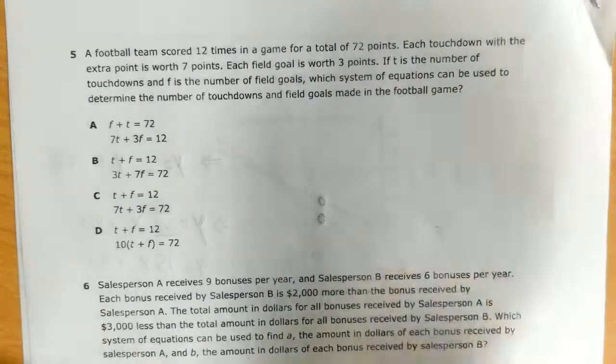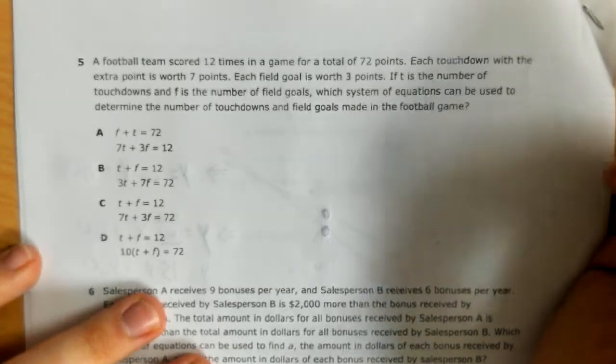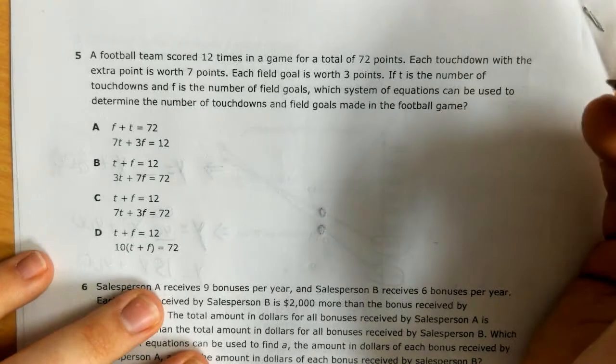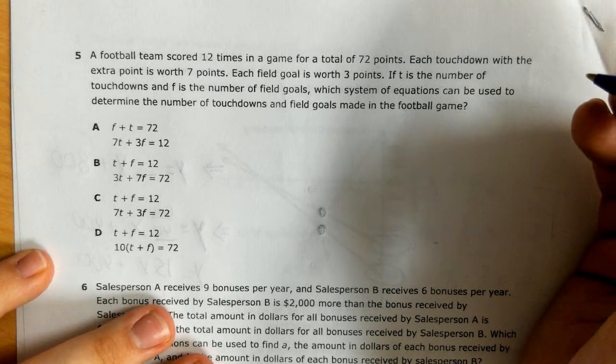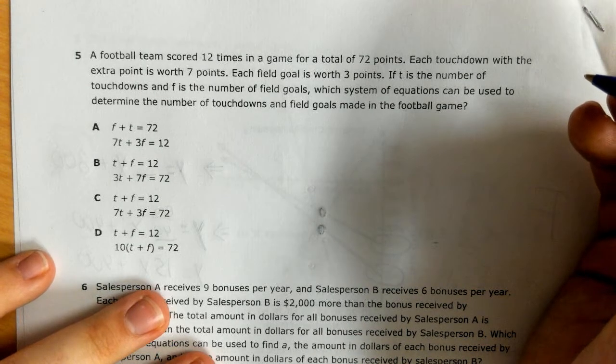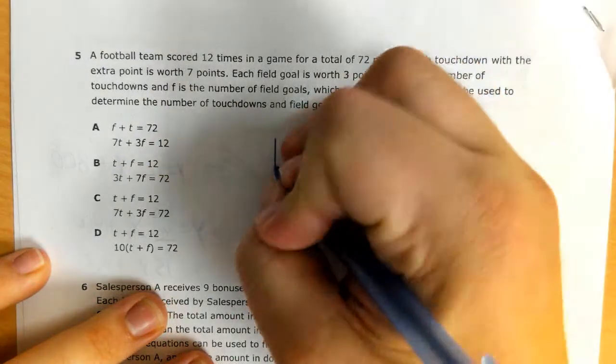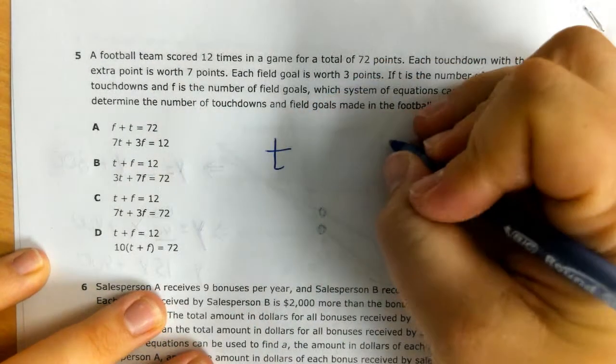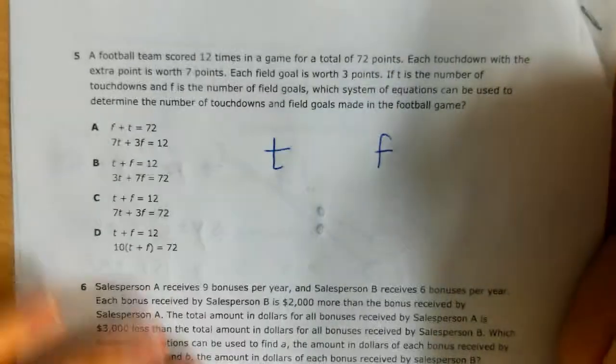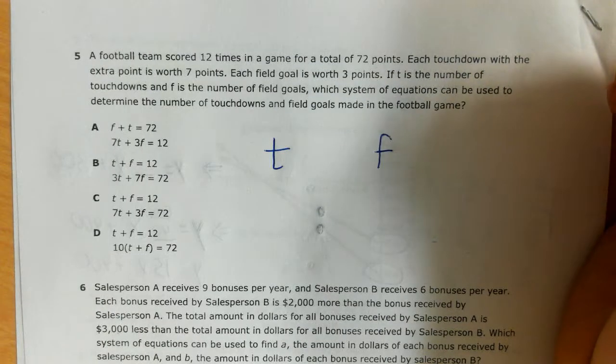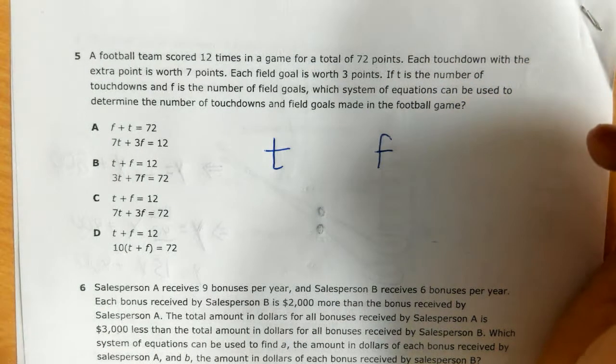Okay, on the back. A football team scored 12 times for 72 points. Each touchdown's worth 7, each field goal's worth 3. If T is the number of touchdowns and F is the number of field goals, what equations can I use to determine how many were made in a game?